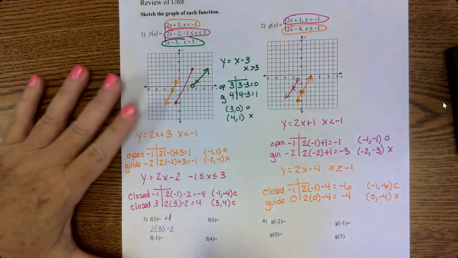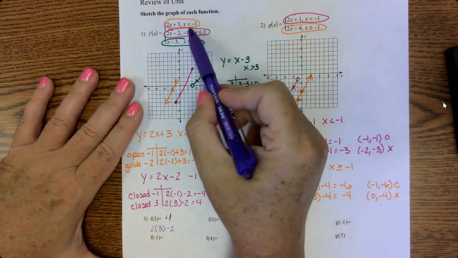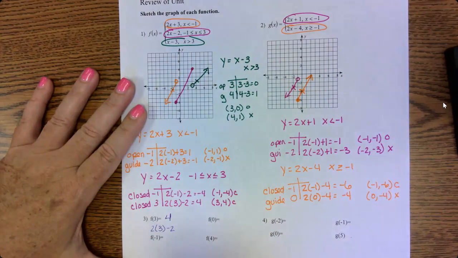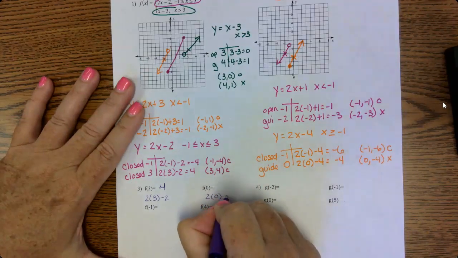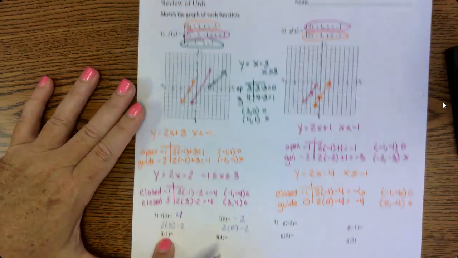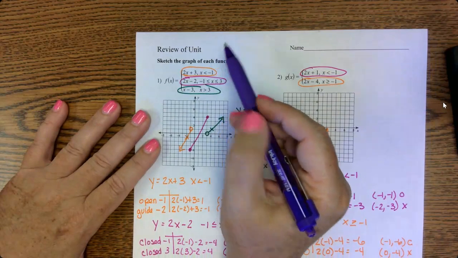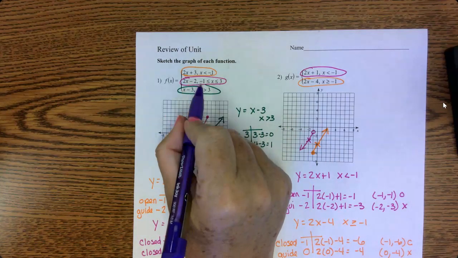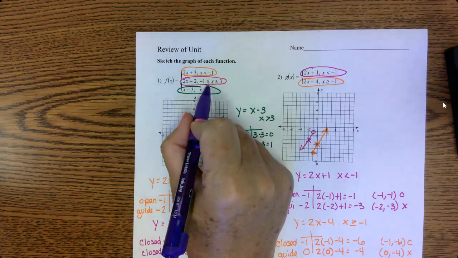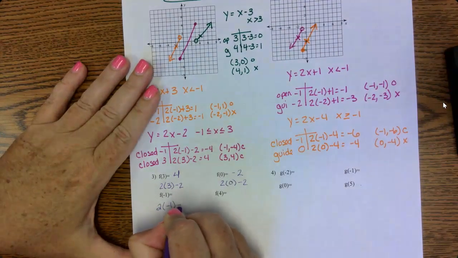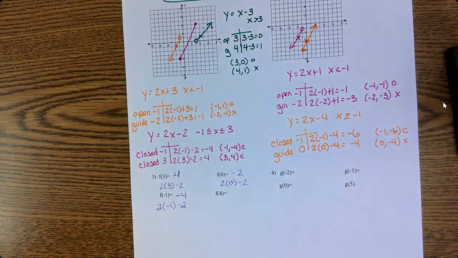Okay. 0. It's not less than negative 1, but it is between negative 1 and 3 again. So we're going to do 2 times 0 minus 2, which is negative 2. Let's try negative 1. Guess what? It's not in the first one because it doesn't equal negative 1. Notice here, it does equal negative 1. So we're going to do 2 times negative 1 minus 2, and that gives me negative 4.